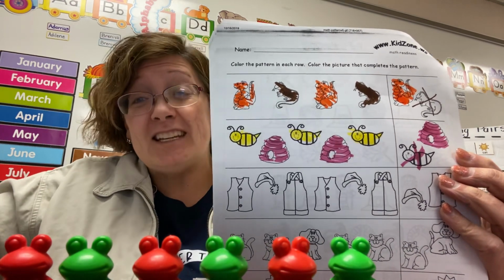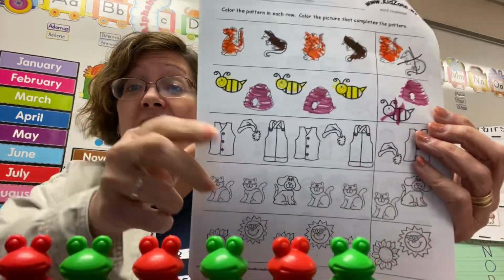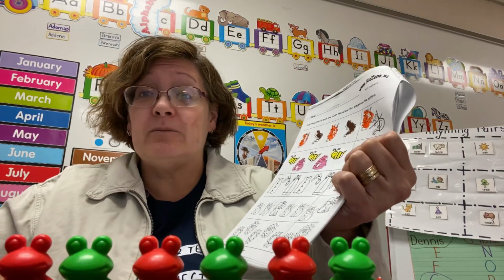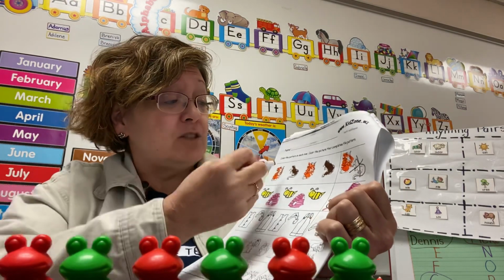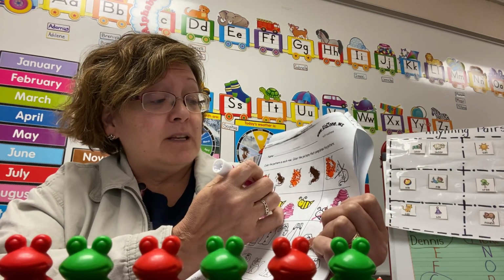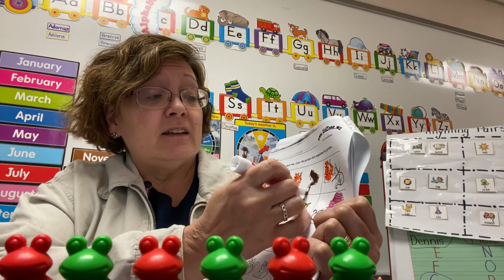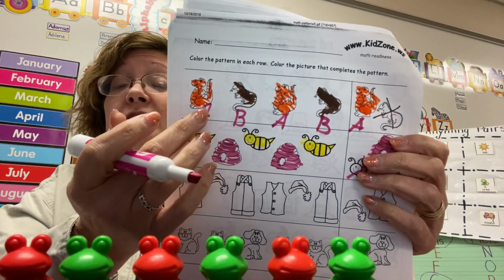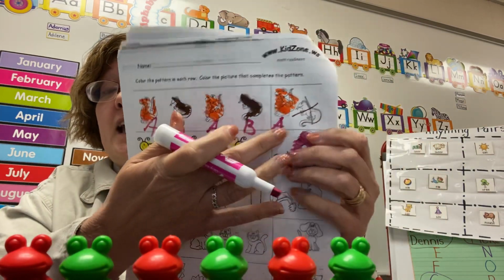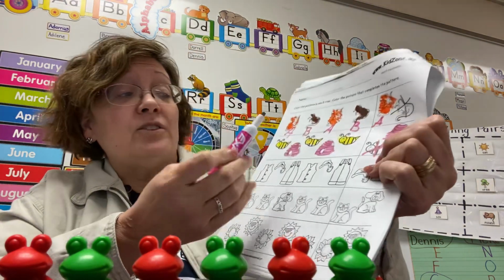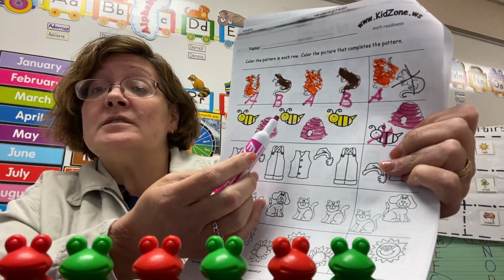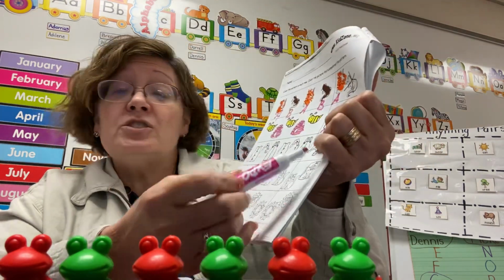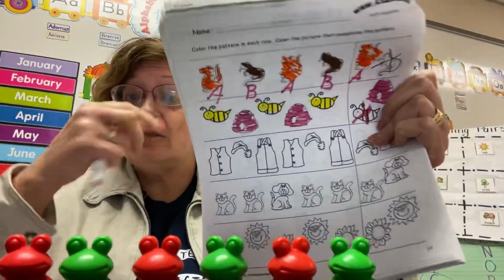And when you present it to me, when you show me what you've done, I want you to say, and you can even have someone help you and write underneath if you want to, A, B, A, B, A. So you understand this is the pattern, A, B, A, B, A. Okay, or you can say bumblebee, house, bumblebee, house, bumblebee, house. Okay, so I want you to go through and tell me the pattern when you present it to me.